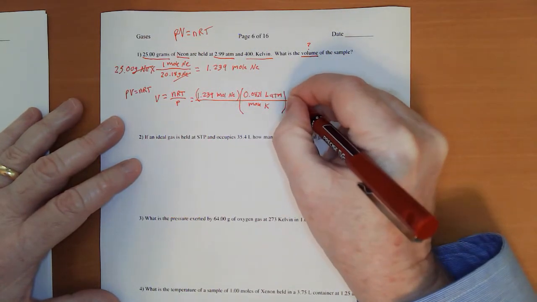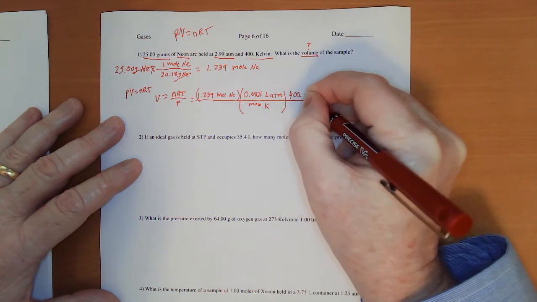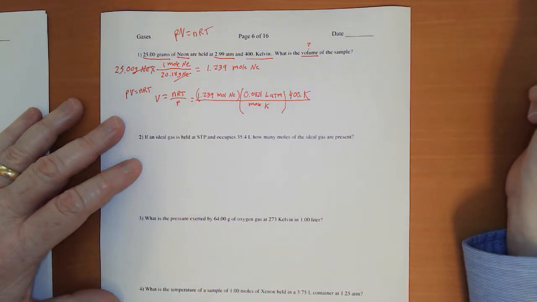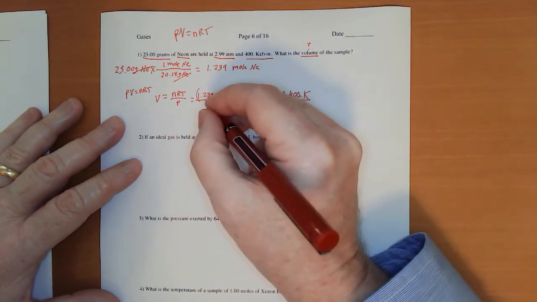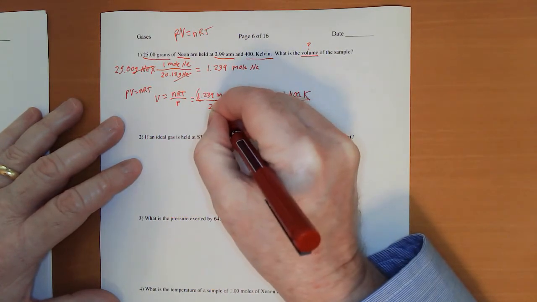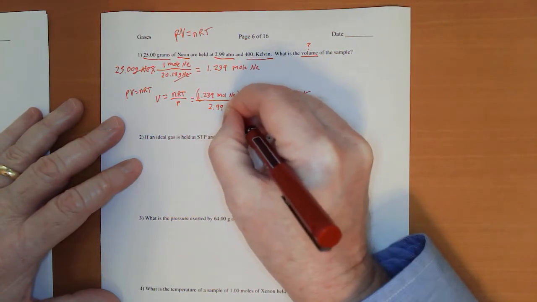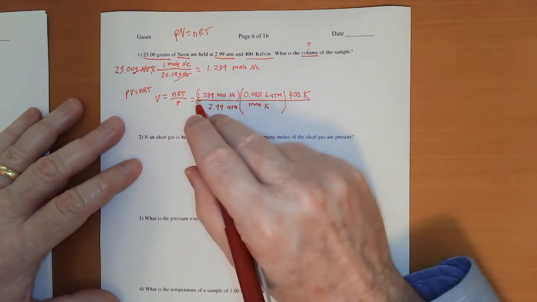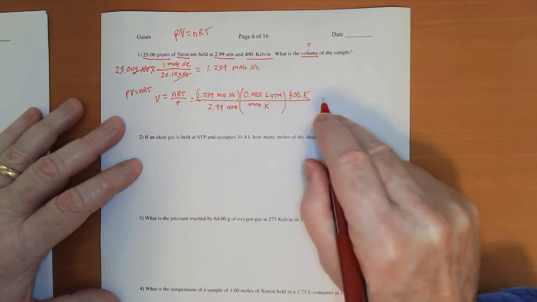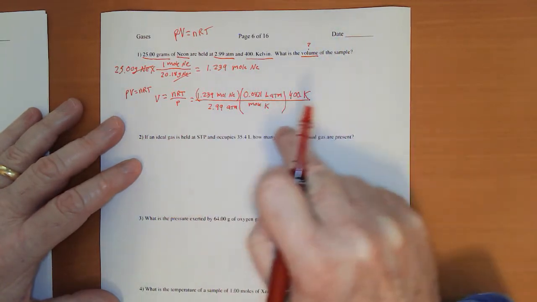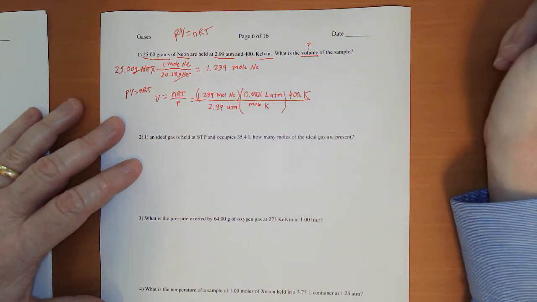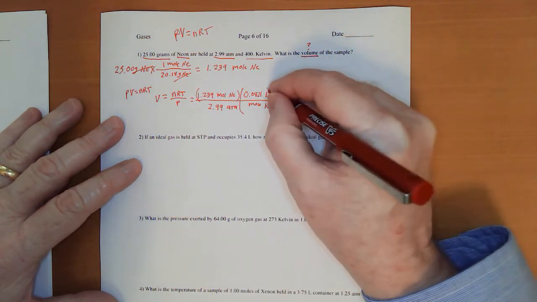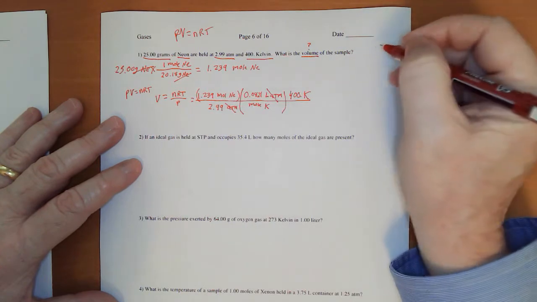400 Kelvin with the decimal, which is good. That's a 3 sig fig temperature. And the pressure downstairs, 2.99 atm. I like to set up my fractions like this with only one line. I'll move stuff upstairs and downstairs as necessary. It's just going to make it easier to cancel things, less confusing. Atmospheres is gone.